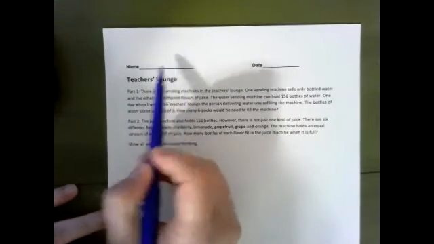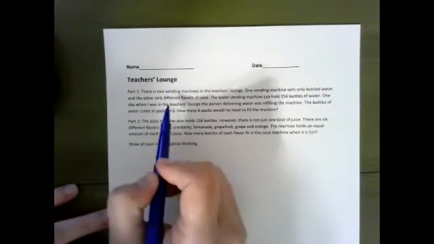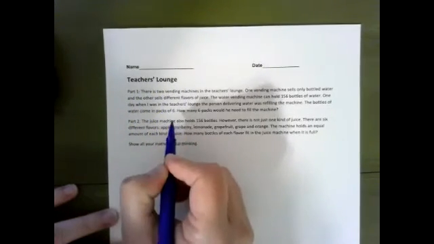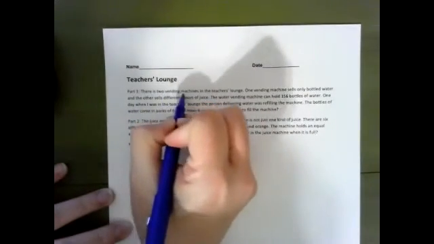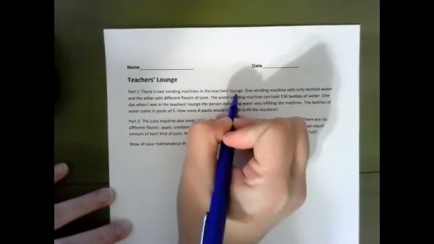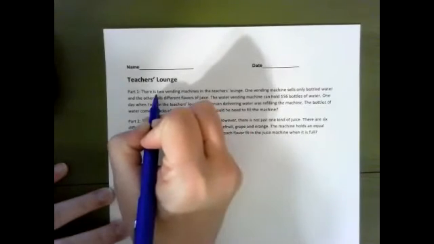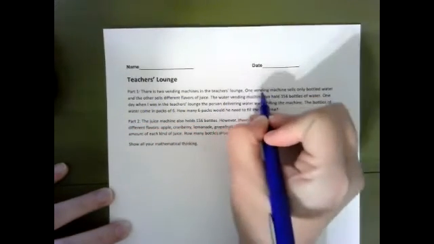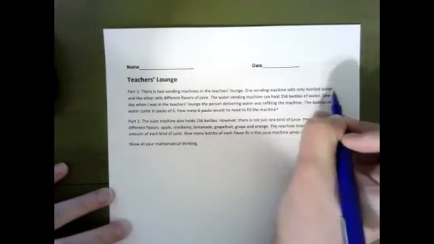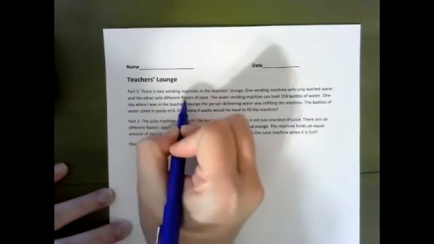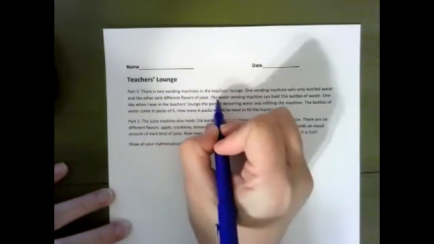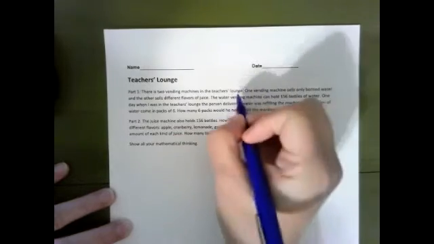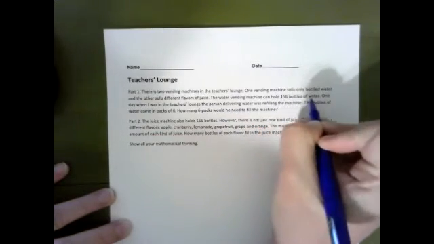So here we go. This task is called Teacher's Lounge. Let's look at part 1 and then we'll look at part 2. Part 1. There are 2 vending machines in the Teacher's Lounge. In your Google document, I have corrected this to say there are 2 vending machines in the Teacher's Lounge. One vending machine sells only bottled water and the other sells different flavors of juice. The water vending machine can hold 156 bottles of water.